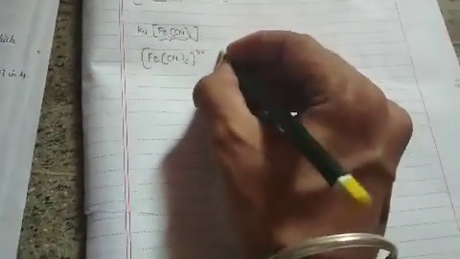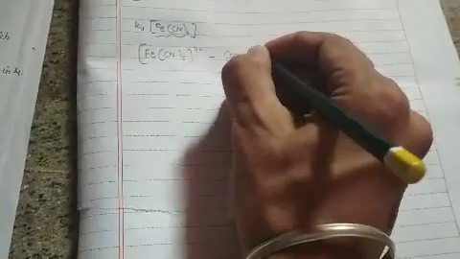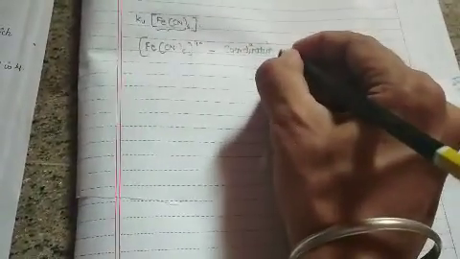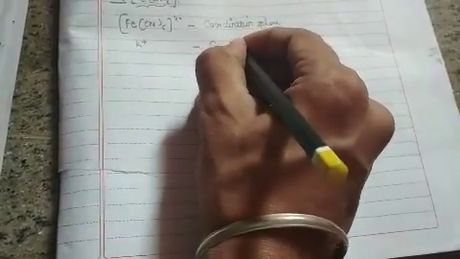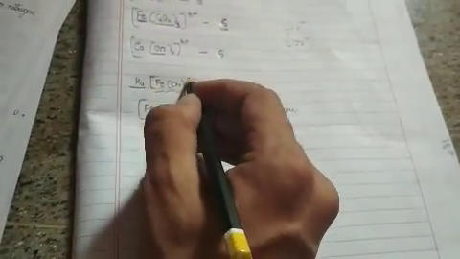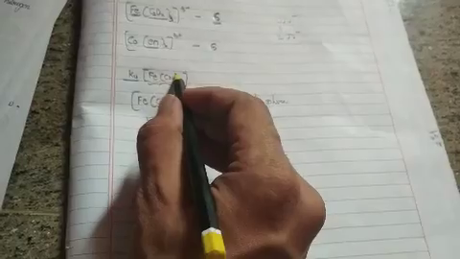For example, if I write [Fe(CN)6]4-, this is called the coordination sphere. Whereas the part outside the square bracket is called the counter ion. So whatever is within the square bracket, the central metal atom or ion and a specific number of ligands, overall is called the coordination sphere, and this K+ which is present outside the square bracket is called the counter ion.